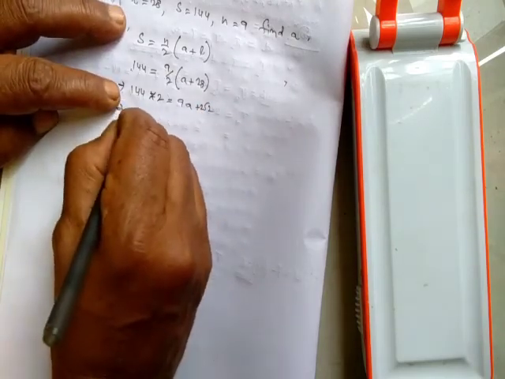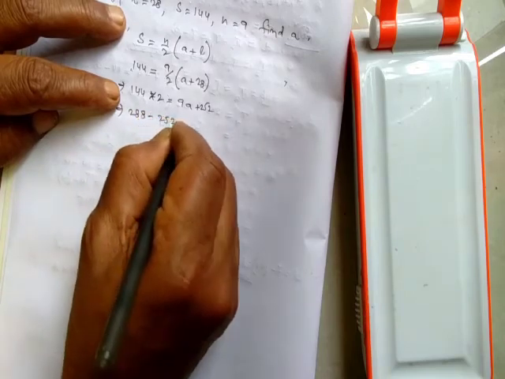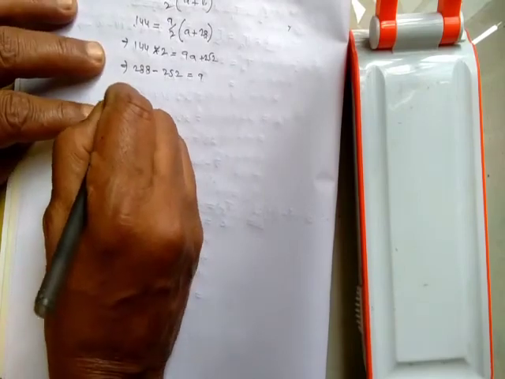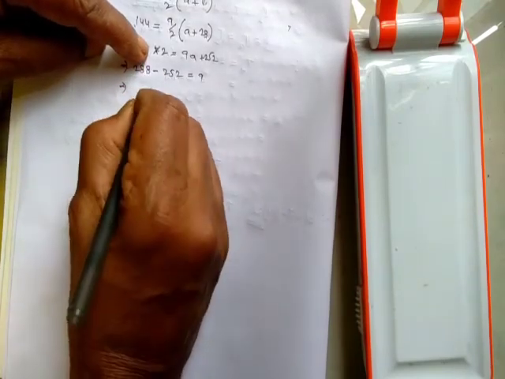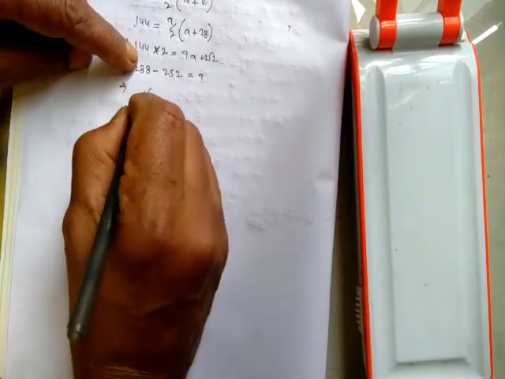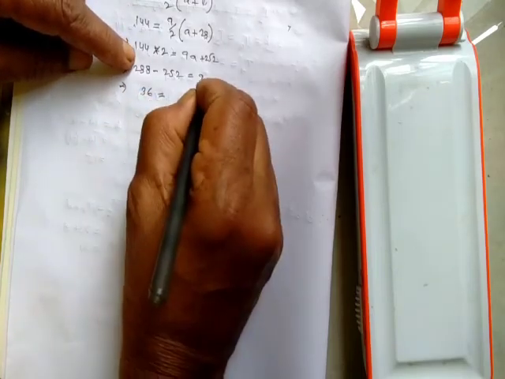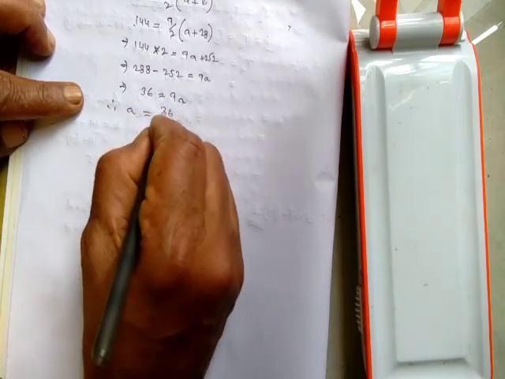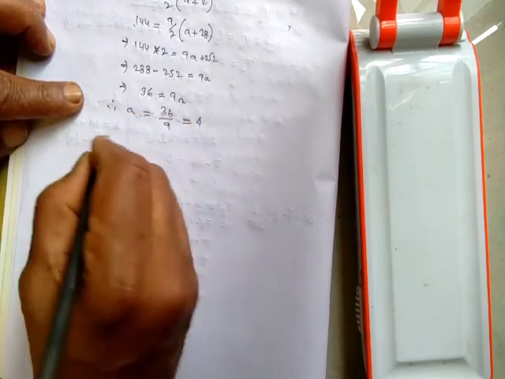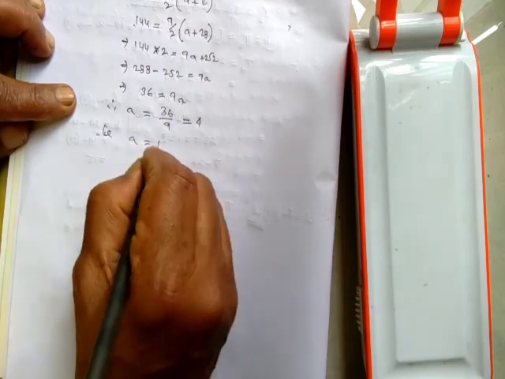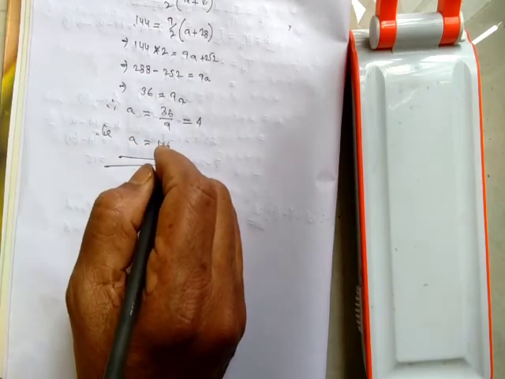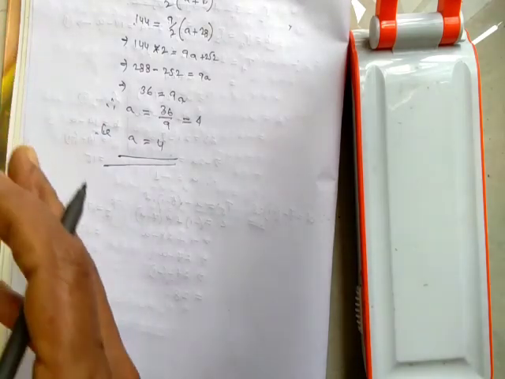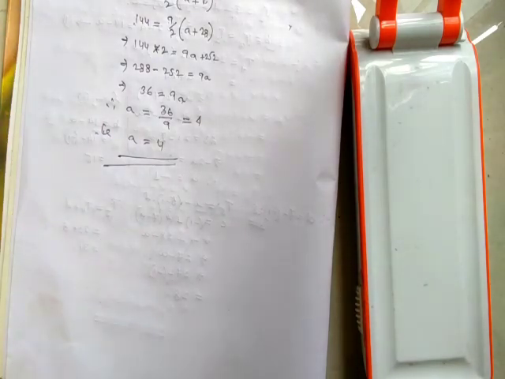This implies 288 minus 252 is equal to 9a. Subtracting, 8 minus 2 is 6, 8 minus 5 is 3, giving 36 equal to 9a. Therefore a is equal to 36 by 9, which is 4. That is, a is equal to 4. Alright, let's see one more example.